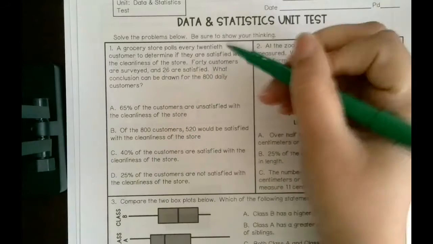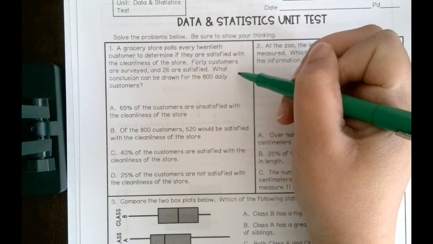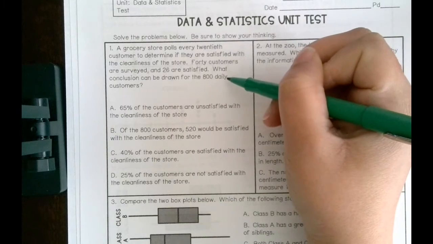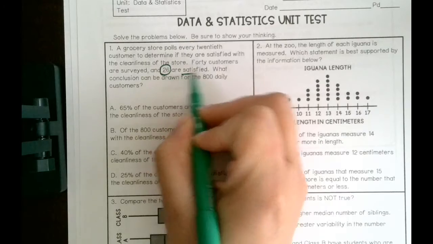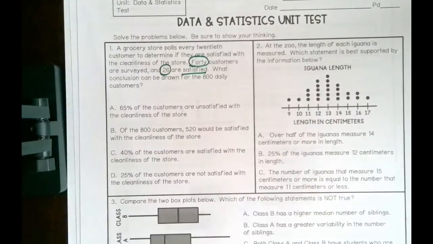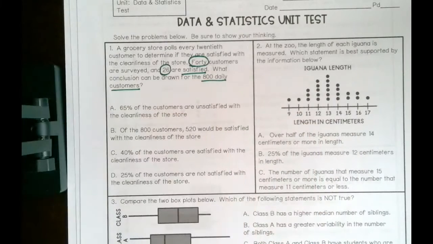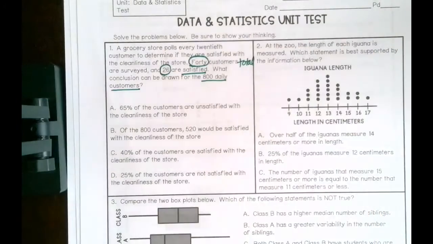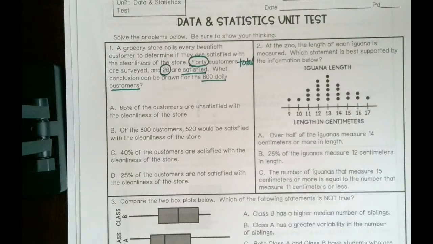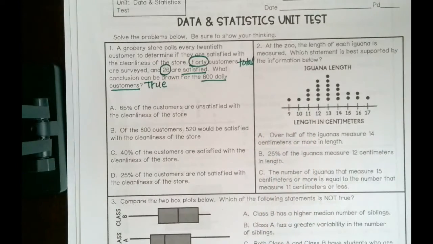A grocery store polls every 20th customer to determine if they are satisfied with the cleanliness of the store. 40 customers are surveyed, and 26 are satisfied. What conclusion can be drawn for the 800 daily customers? All right, so there's 40 total. 26 are satisfied. So we're trying to find what is true about this data.